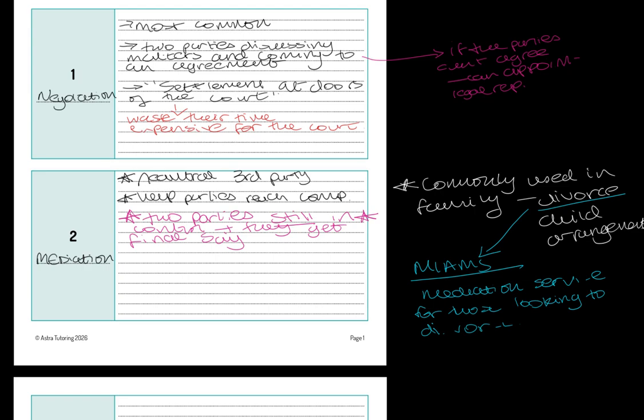Another thing is that we've already talked about common ground. That's something the mediator will help the two parties establish. Is there a common ground between the two in the case? Mediation can be used in commercial disputes, so things to do with businesses, but it is typically used in family disputes, and we've already discussed how the parties are expected to go through mediation in the form of MIAMs before the divorce proceedings.